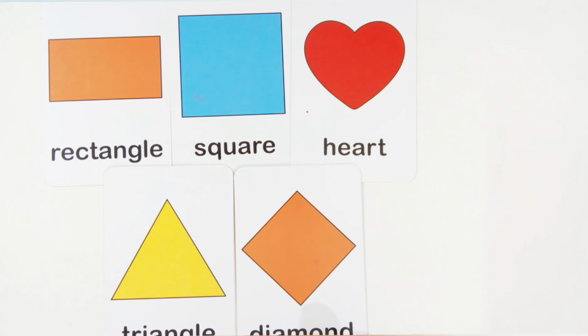D for diamond, D-I-A-M-O-N-D diamond. This is diamond shape and the color is orange color.